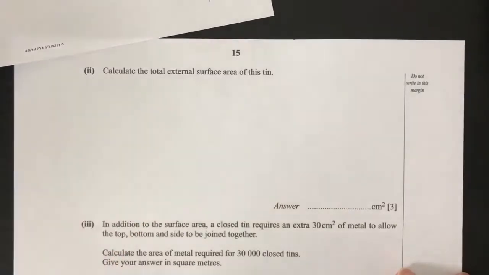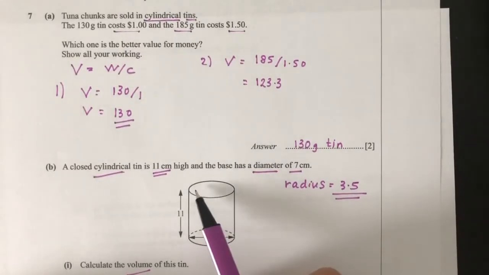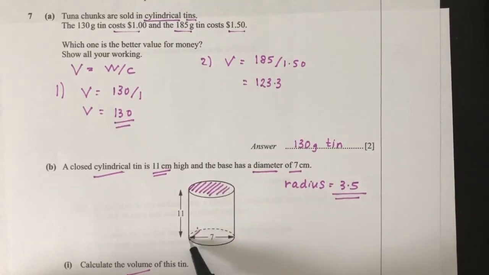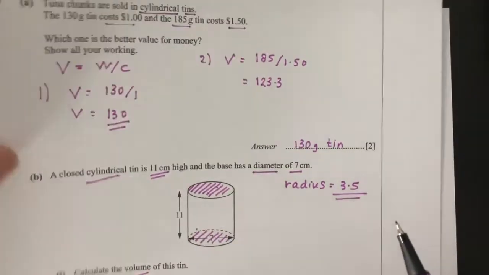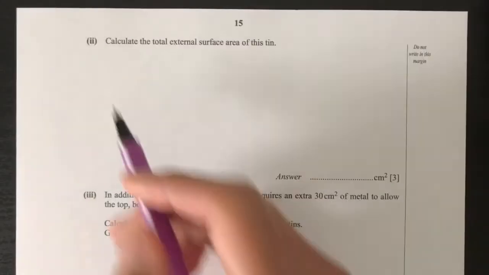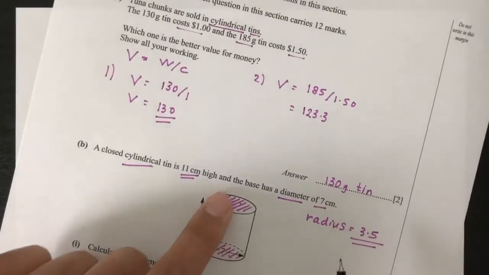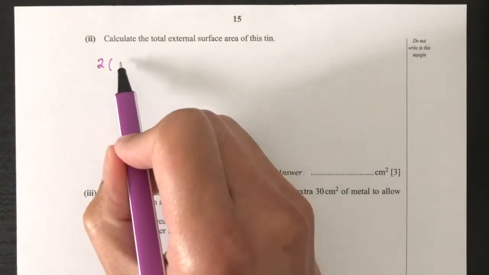Now let's move on to part 2. We have to find the total external surface area of this tin. So since it is closed, it means that we have to find the top and bottom area as well. So top and bottom are the same. We can just find 2 times area of. So as you can see, the top and bottom are actually circles. So 2 times area of circle of radius 3.5.